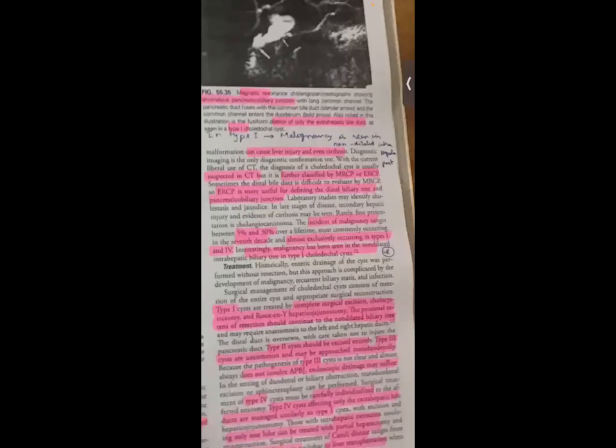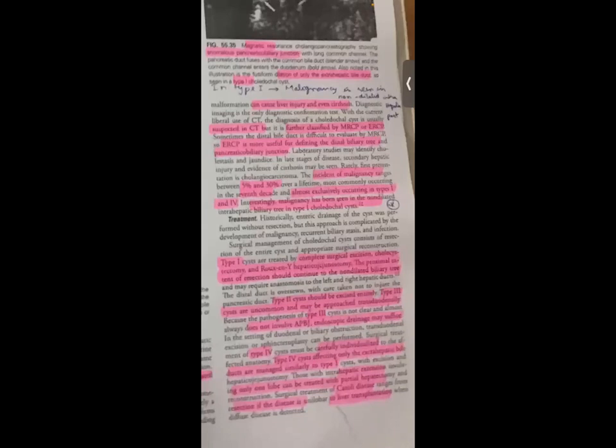It can cause liver injury and even cirrhosis. For suspected cases, CT and further ERCP or MRCP can be done for diagnosis. ERCP is more useful for defining the biliary tree and pancreaticobiliary junction. So for ABPJ, the important investigation is ERCP. The incidence of malignancy is 5 to 30%.